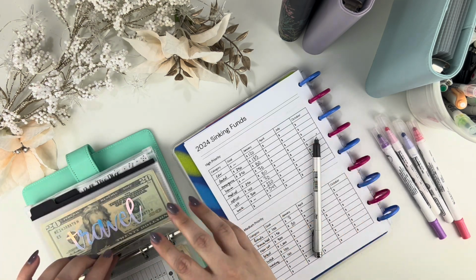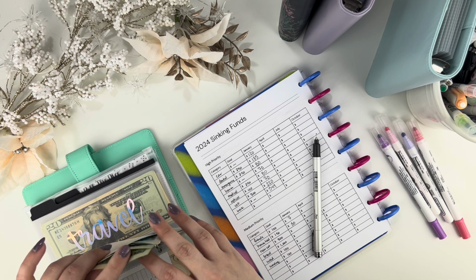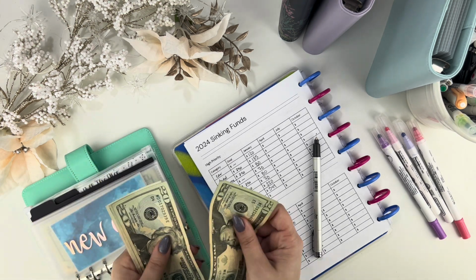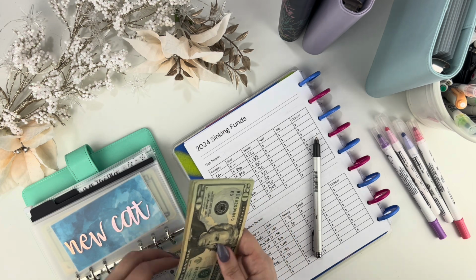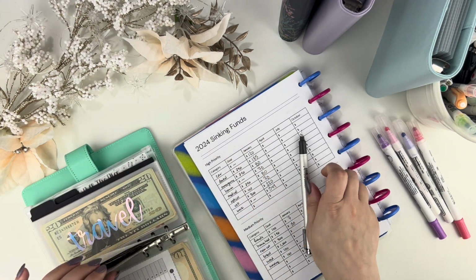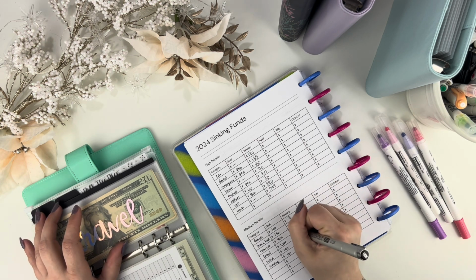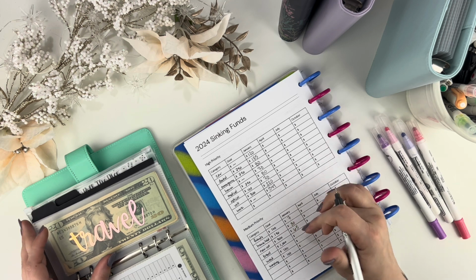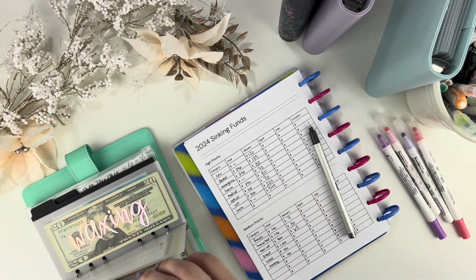The new cat fund has 20, 40, 65. I am saving up to be able to afford a new cat. And I can't get the cat until both the vet fund is fully funded as well as the new cat fund.